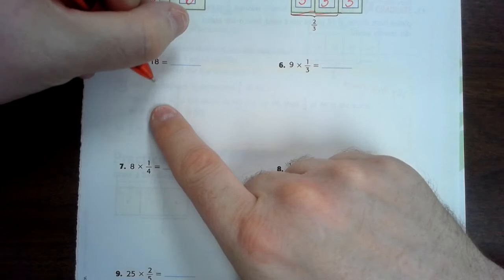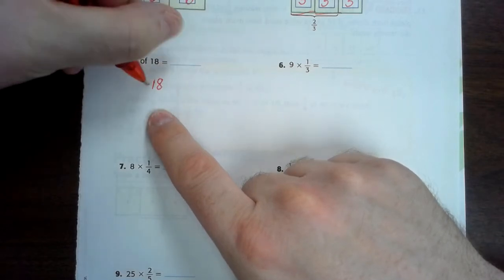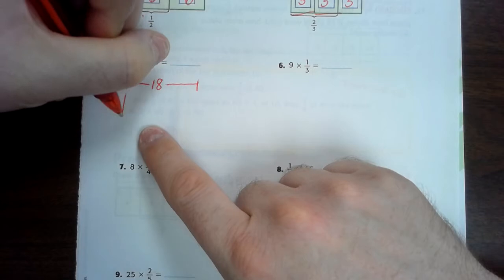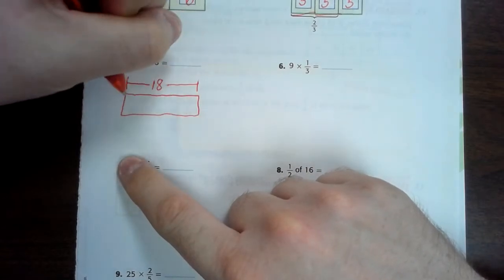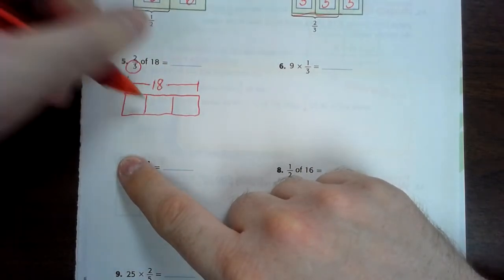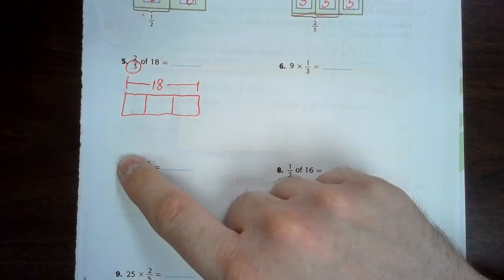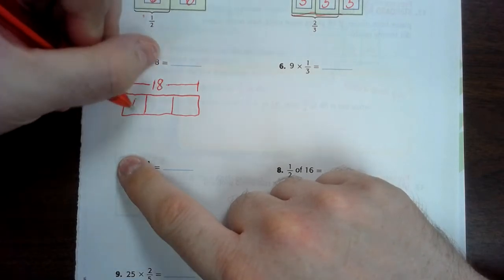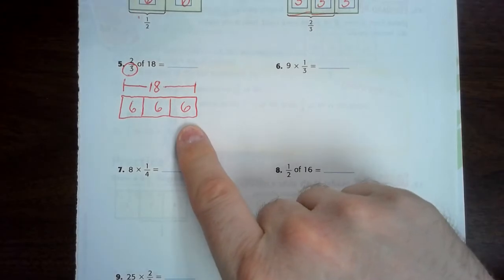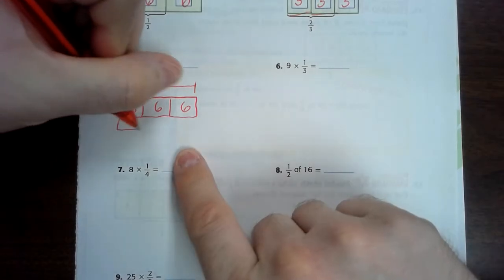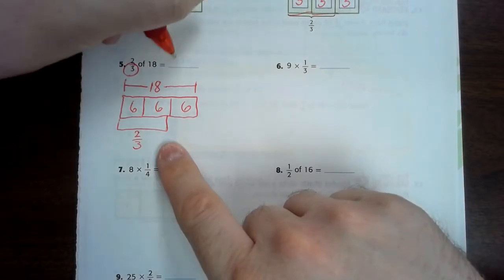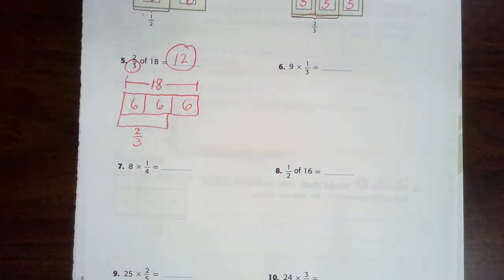2/3 of 18. So again, we take our 18, we draw it like this, like they had before. So we have this box right here, and we're going to divide it into thirds. So right there, we have 1, 2, 3. So we're going to have to say, well, 6 times 3. So 6, 6, and 6 is 18. And then we have 2 of these. This is 2/3. So you add those together and you're going to get 12.